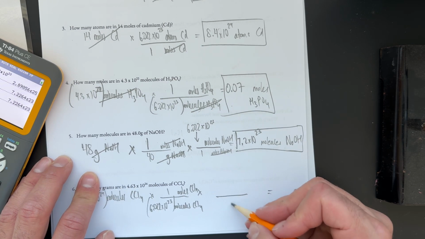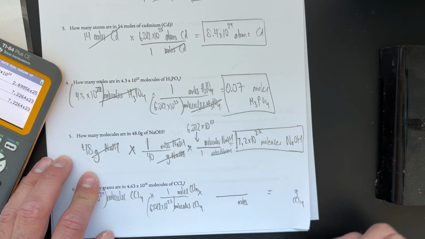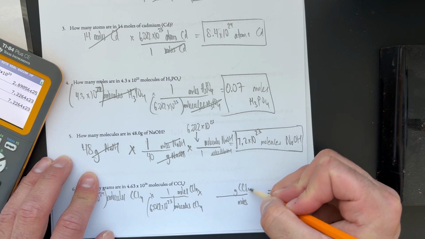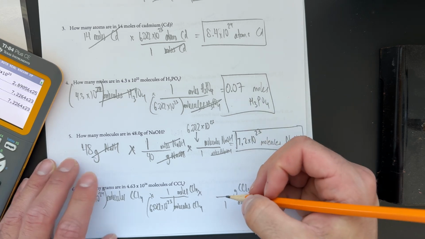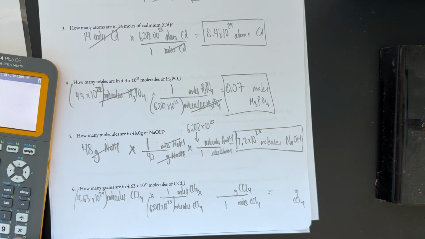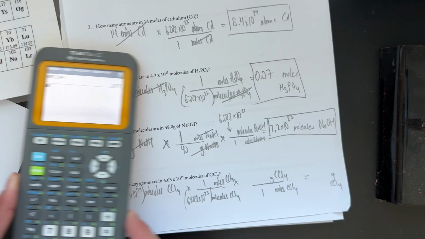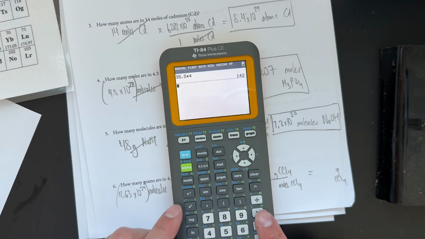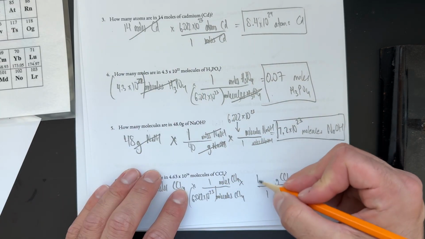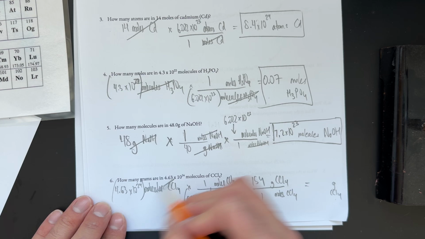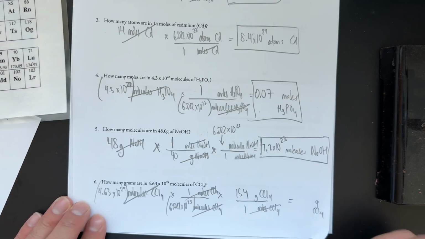And then to go from moles to grams, we can use molar mass. 1 mole is how many grams of CCl4? 35.5 times 4 plus 12, it should be 154. 154 grams. Cool. Molecules, molecules, moles, moles, and we're left with just grams.